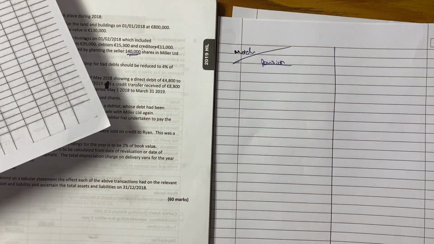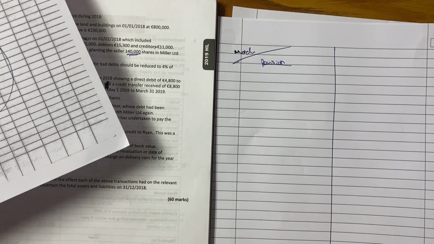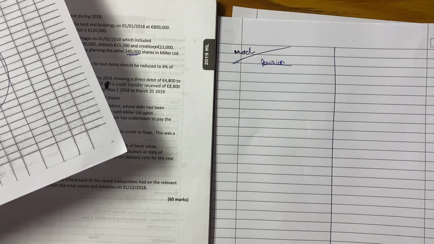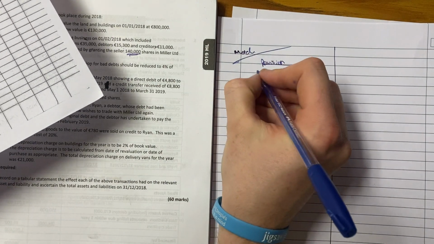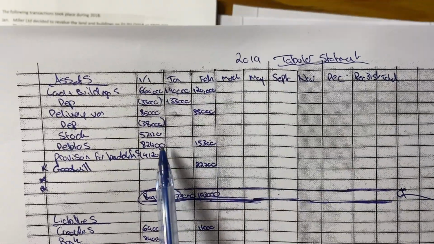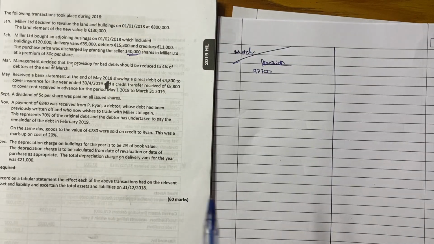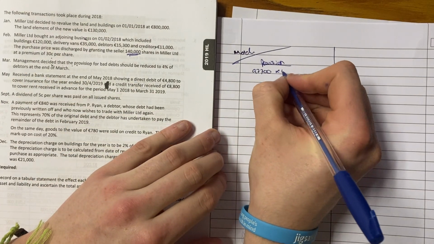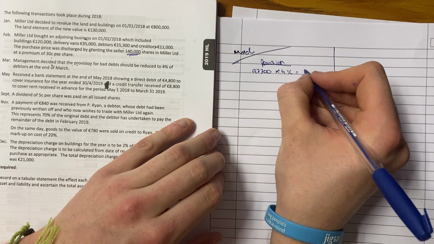That gives me a total of 97,700. That is the start of the year plus the new debtors that I purchased during the year. I'm going to multiply that by 4%, and that's going to give me a figure to the value of 3908.